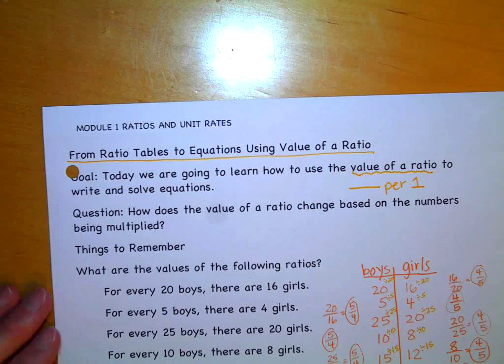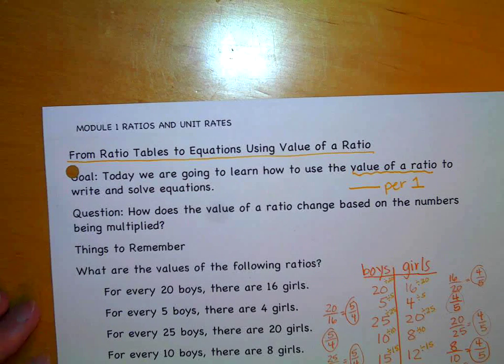The important thing to remember is we go back to our goal for today, and it says, today we are going to learn how to use the value of the ratio to write and solve equations, which is what we just did. How does the value of the ratio change based on the numbers being multiplied? I would say it just changes to what you do to it. So if you double it, then it would be doubled. If you triple it, then it would be tripled. If you multiply it by 4, then it would be quadrupled.